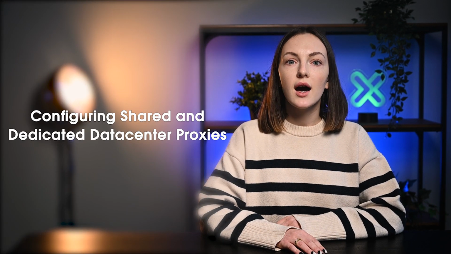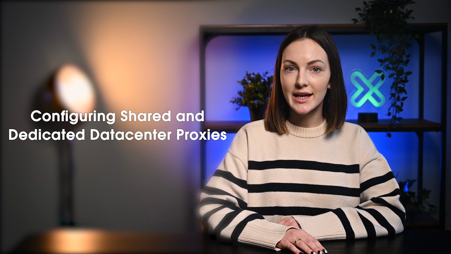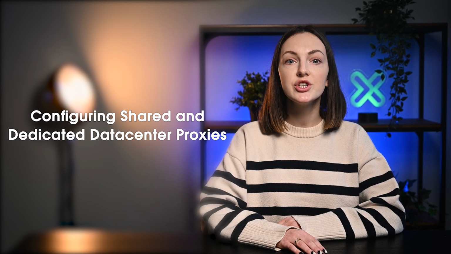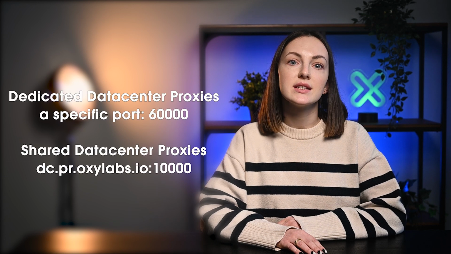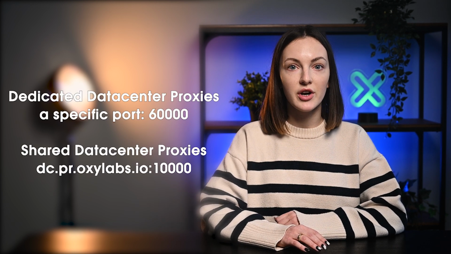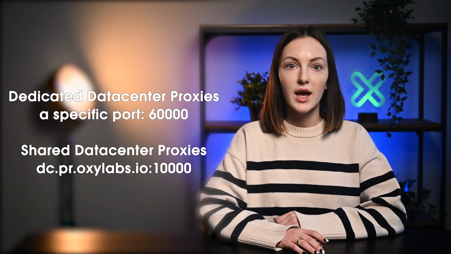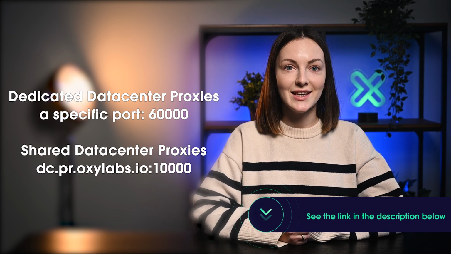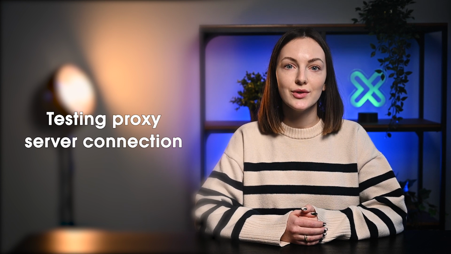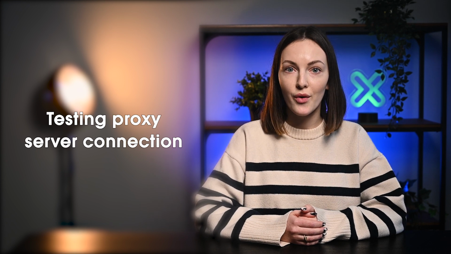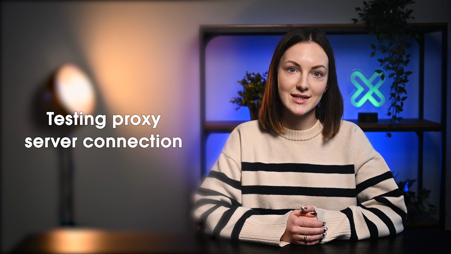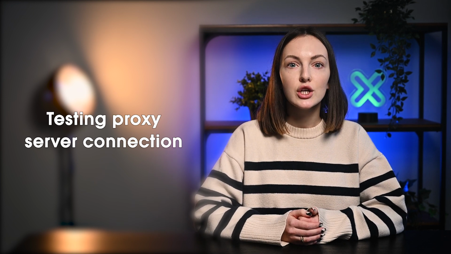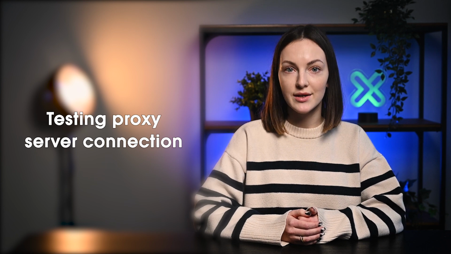Now, let's shortly cover the integration process of Oxylabs' dedicated and shared Datacenter proxies, which is similar. The main difference is that you have to specify different server addresses and endpoints. For more proxy configuration details, check our documentation by following the link in the description below. To confirm successful proxy integration, you can visit ip.oxylabs.io or a similar site that shows your IP address. If everything is working as intended, you will see a different IP address when using a different proxy type.